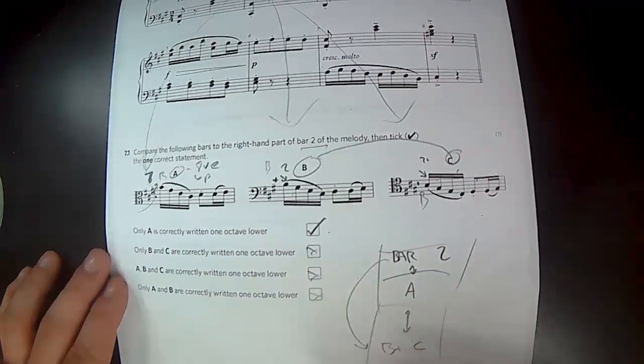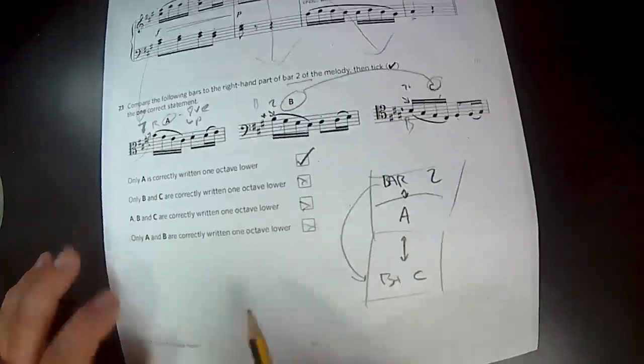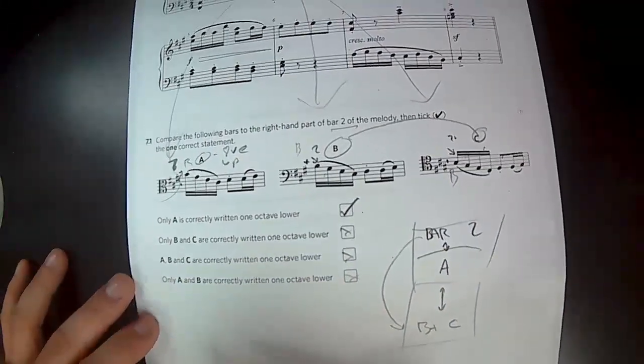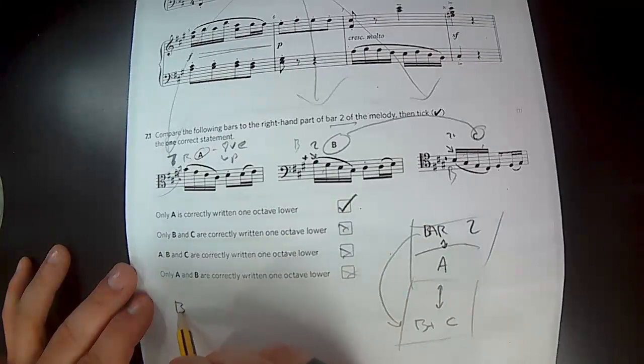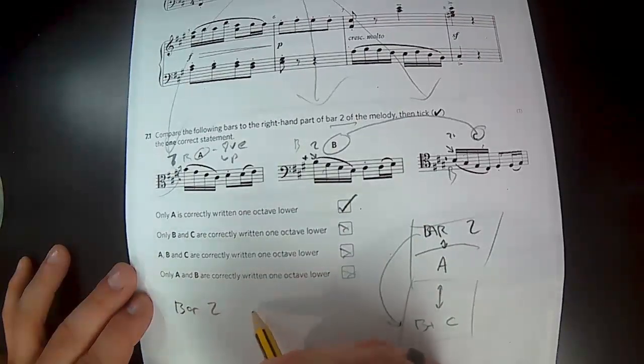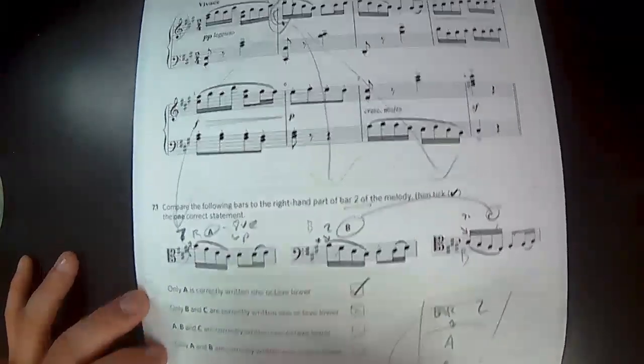So if that was too fast for you, then you've got all of this space down here to make sure that you understand that bar 2 is at this pitch.